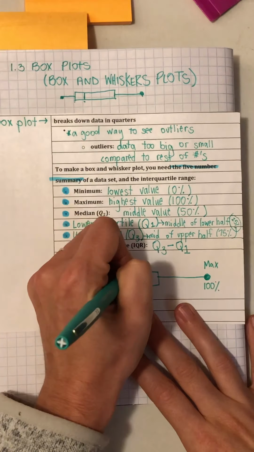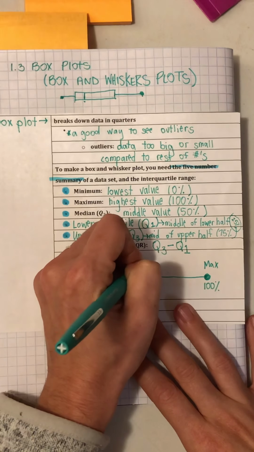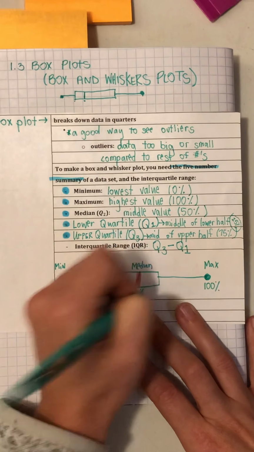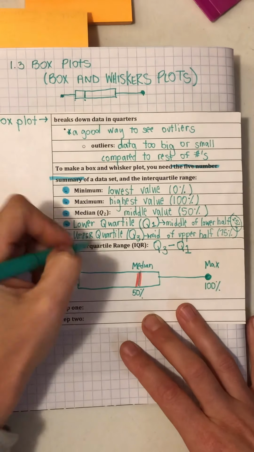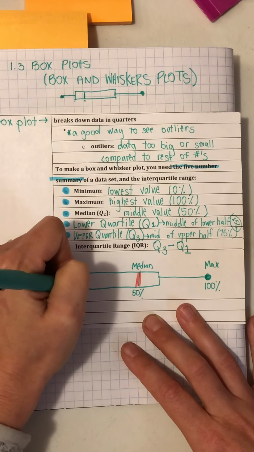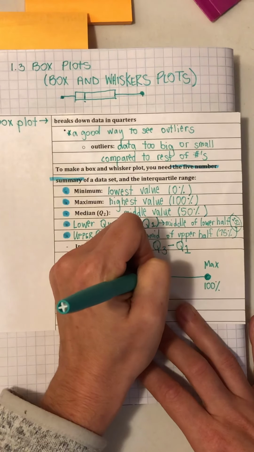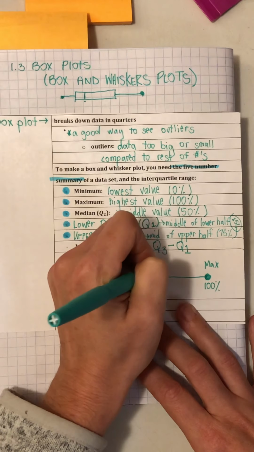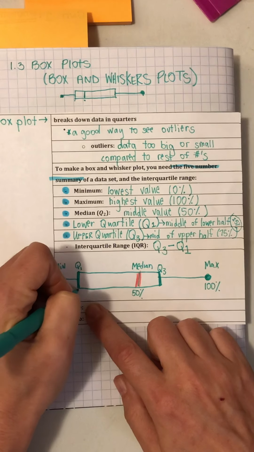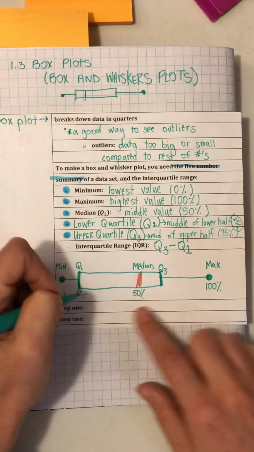So this is the median, and that's 50%. Okay, and then you've got Q1, which is right there, and Q3. So we've got 25% and 75%.